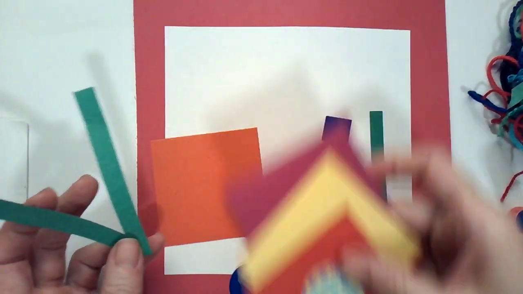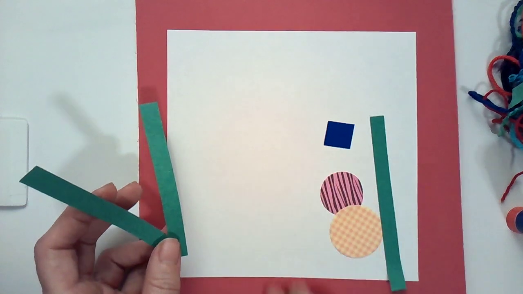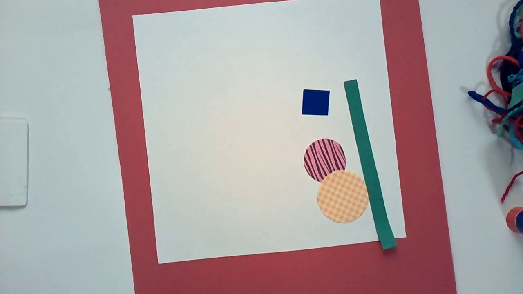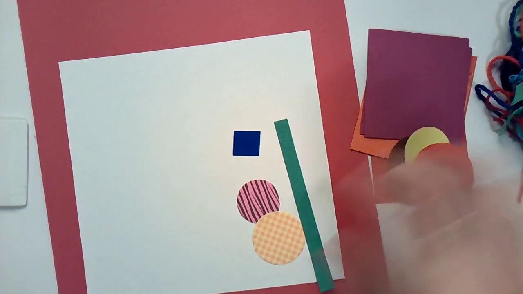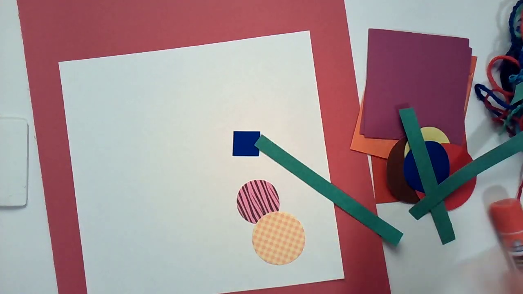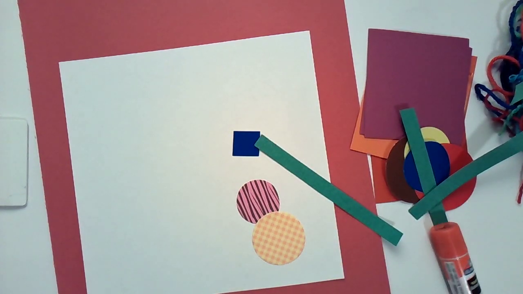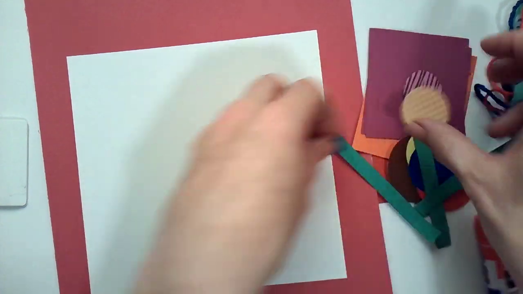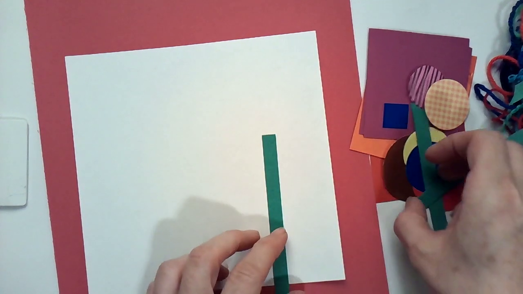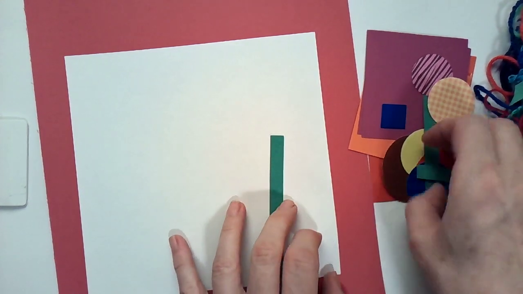And we're going to clear our white paper so we have that, and then have our shapes nearby to be able to start to collage and arrange our flowers. So what I'll do first is get my stems in order, and I've got a glue stick.